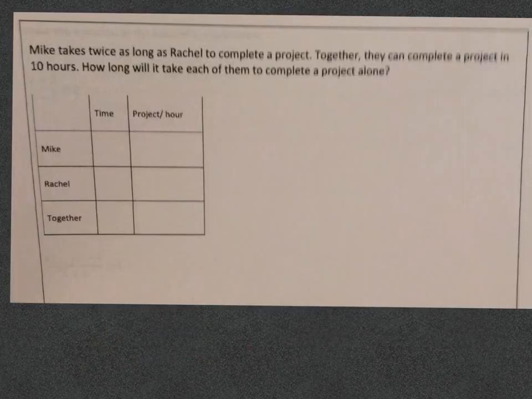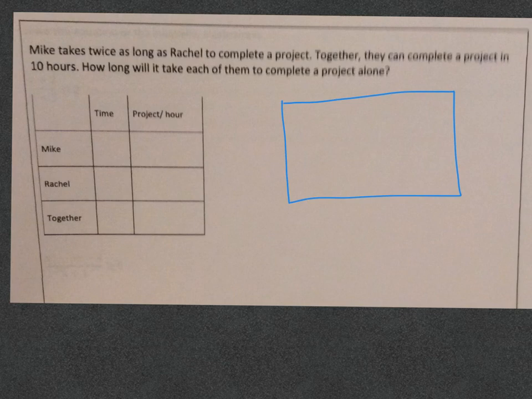All right, this is an example of one of those rate problems that you can do with an equation, or you can do it with a picture. I'll do it both ways. I think Mr. Yosef made this little table here to help you make an equation if you wanted to. Okay, so there's a project. We don't know what it is. I'm going to just draw a rectangle to represent the project.